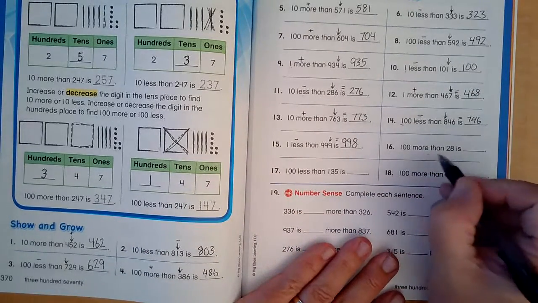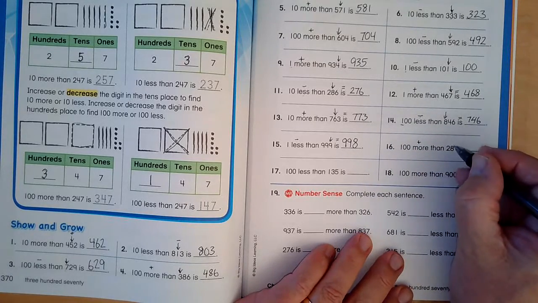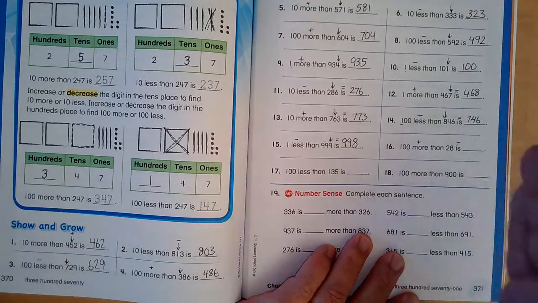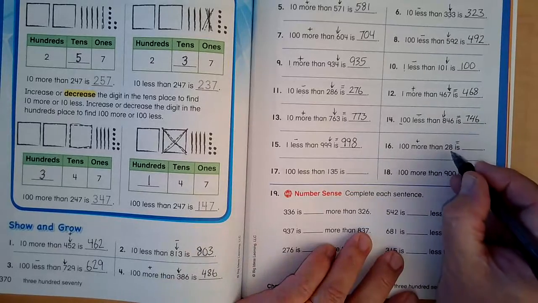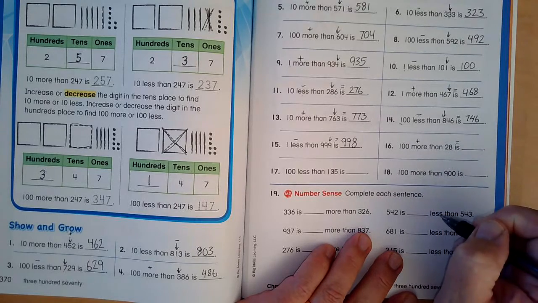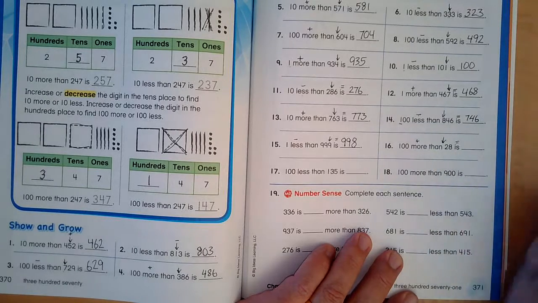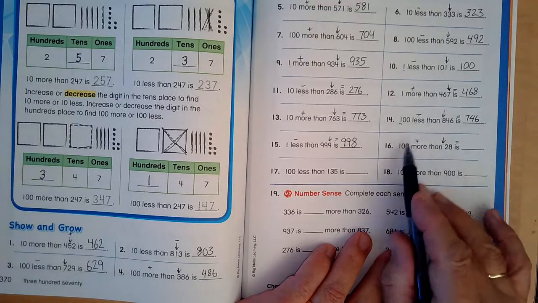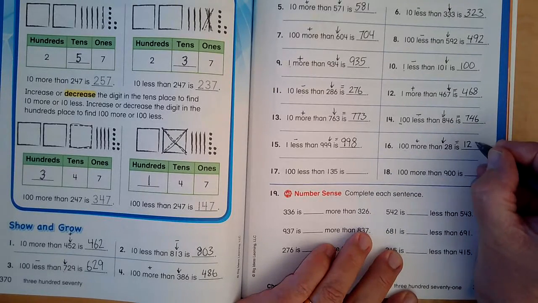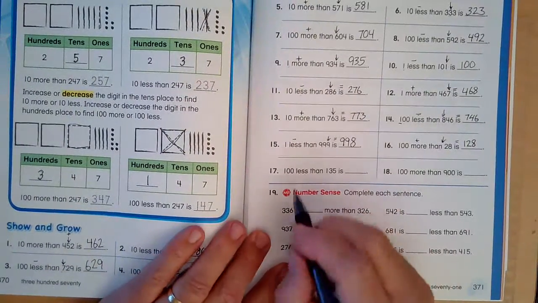Okay? 100 more than 28. 100 more, there's my plus sign, than 28 equals. Well, don't let this trick you. How many ones do I have? 8. How many tens do I have? 2. How many hundreds do we have? 0. So if I have 0 hundreds and I add one more set of 100, well, then we have 128. Okay? Don't get tricked by numbers that look different.